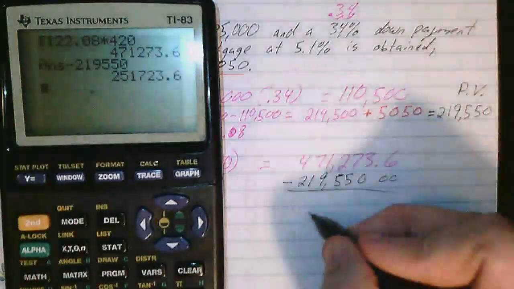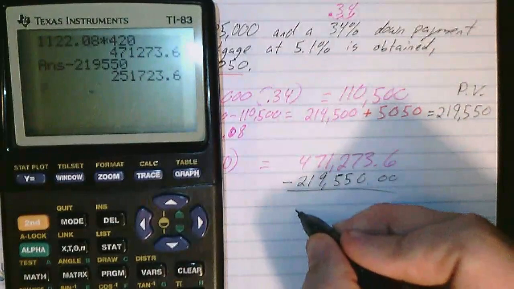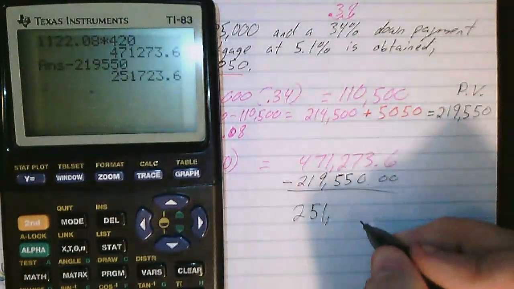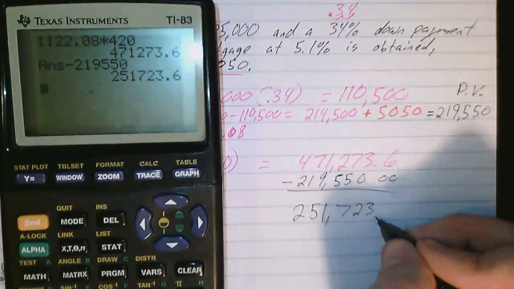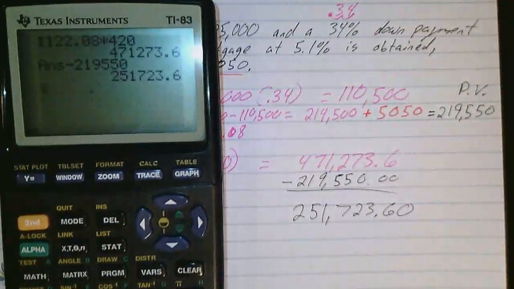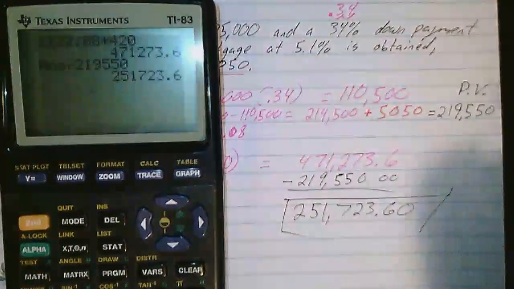And there we have it, students. We paid a whopping $251,723.60.